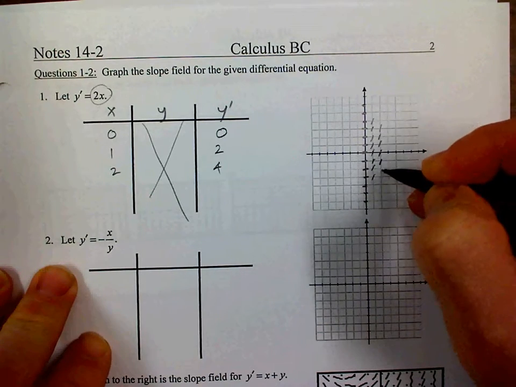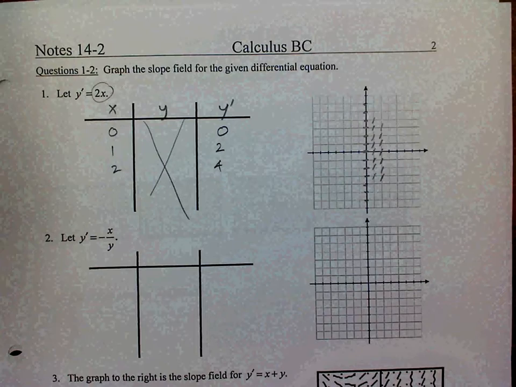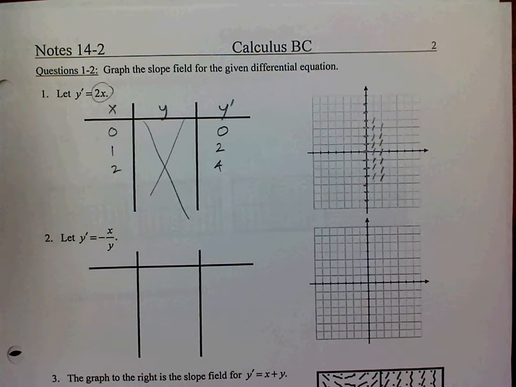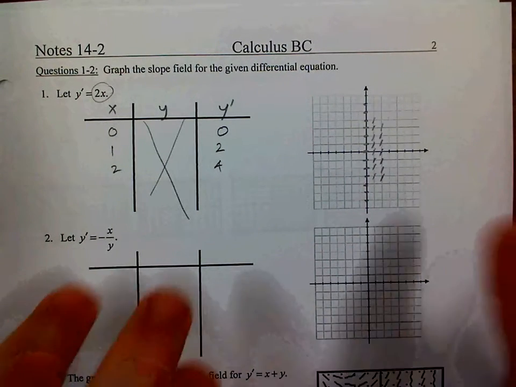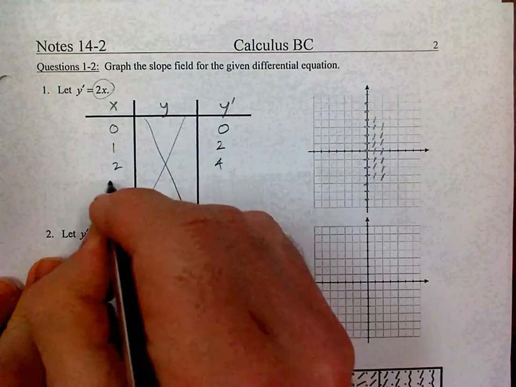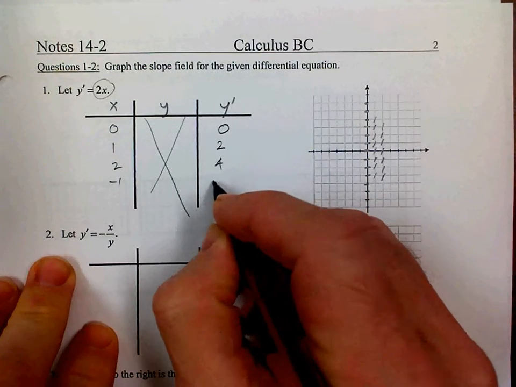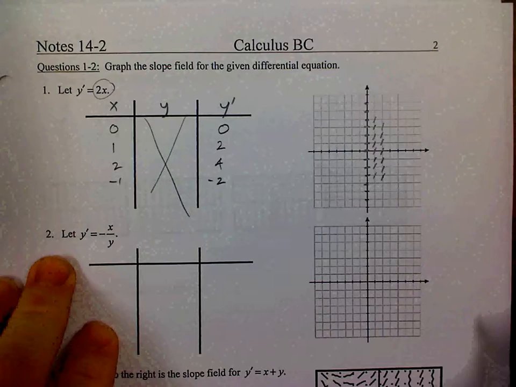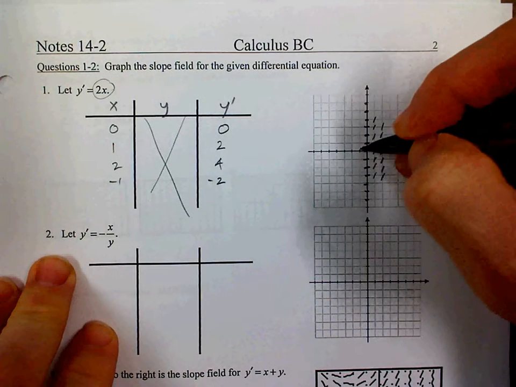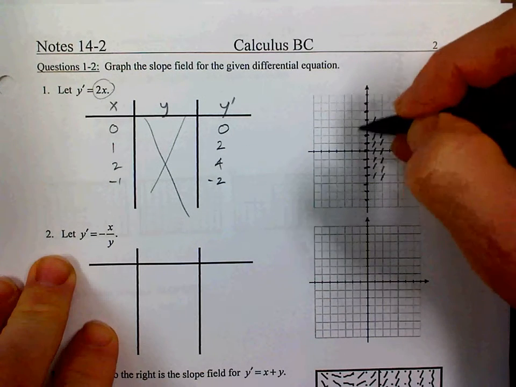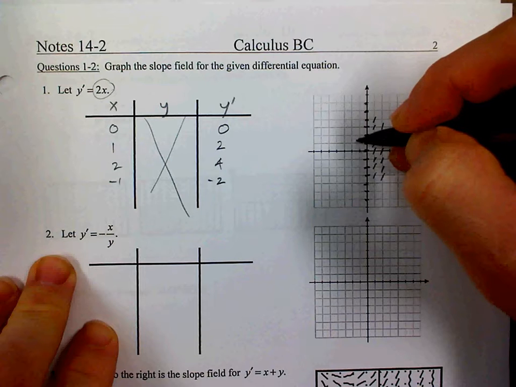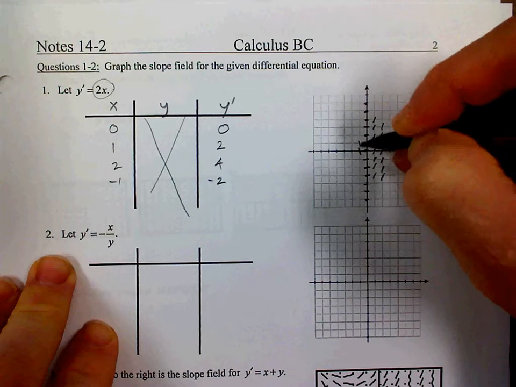All of these better be relatively the same slope. Let's fill in maybe the other side here. So we know that when x equals -1, y prime is going to equal -2. So we'll go to -1, and all these values of -1, we're going to give a slope of -2.